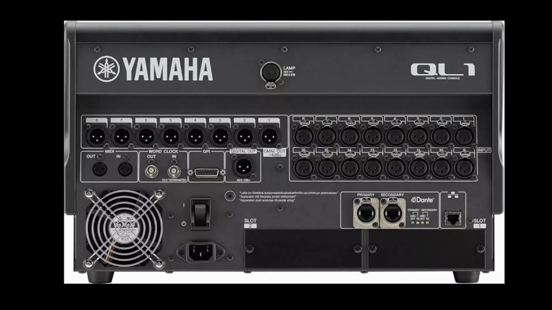That concludes a quick run through of getting sound into and out of a QL1. Do your own research, find out from as many sources as you can, and build your knowledge from there.